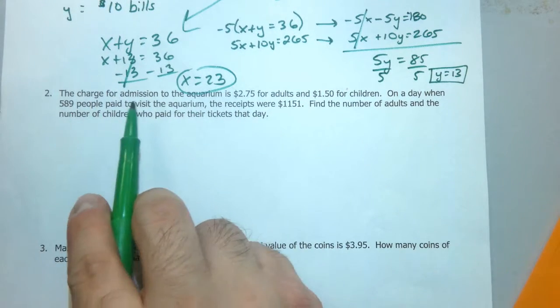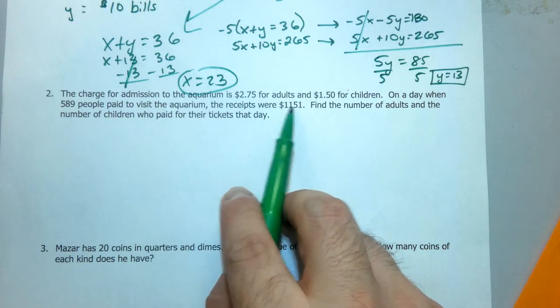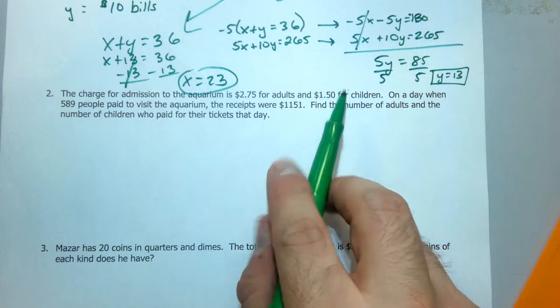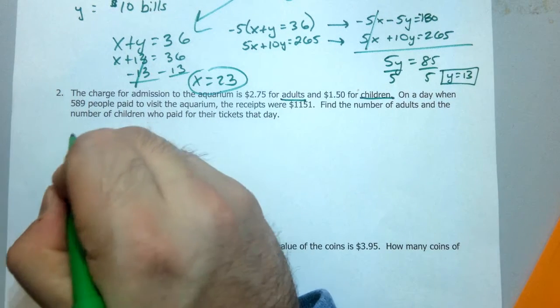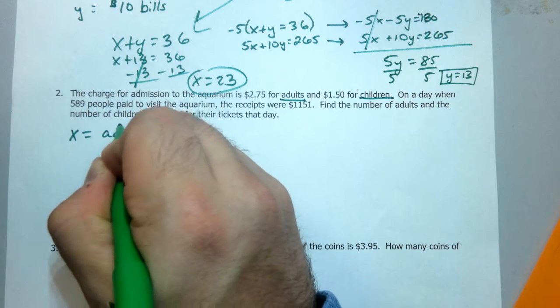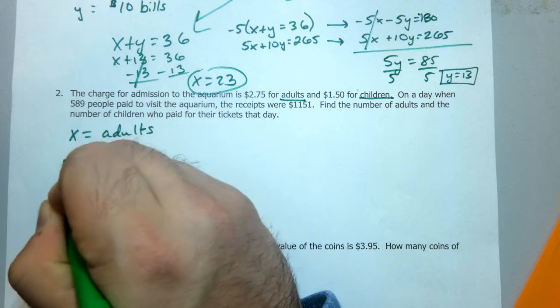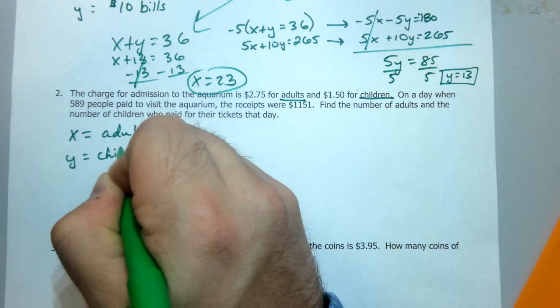Okay, so the charge for admission to the aquarium is $275 for adults and $150 for children. So we're talking about two different price points, and we'll call X the adults and Y the children tickets.